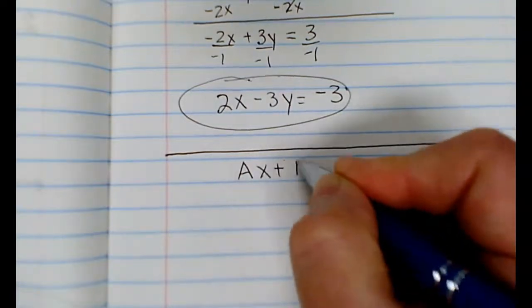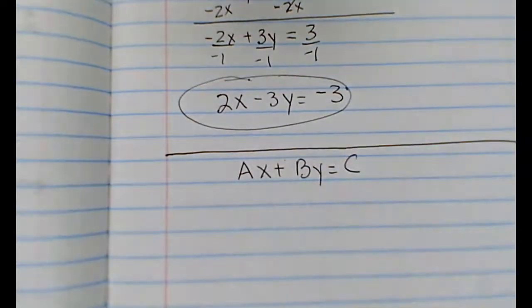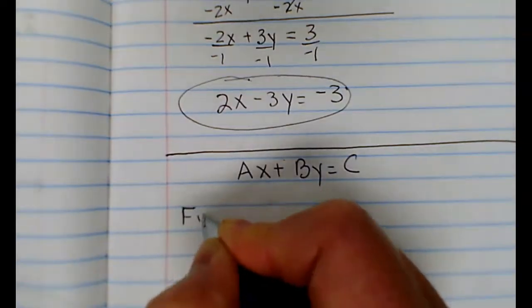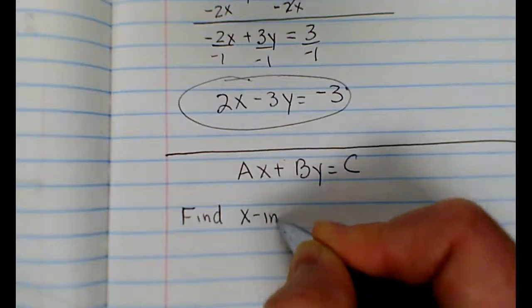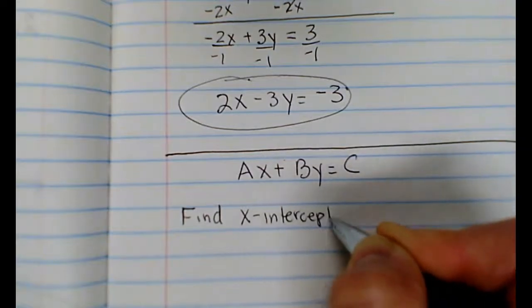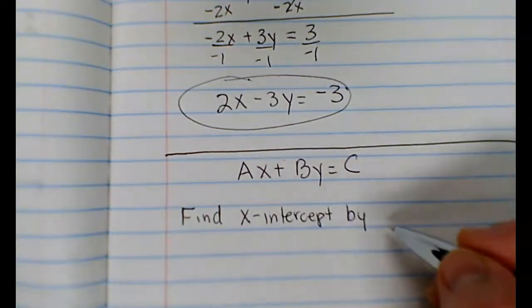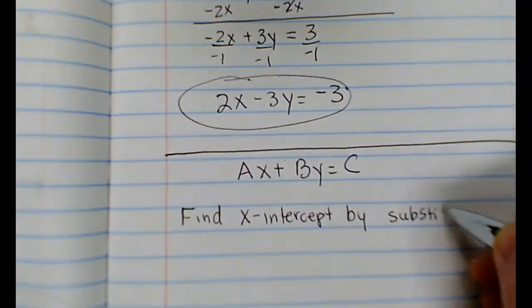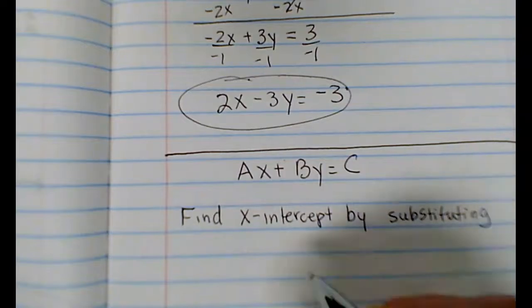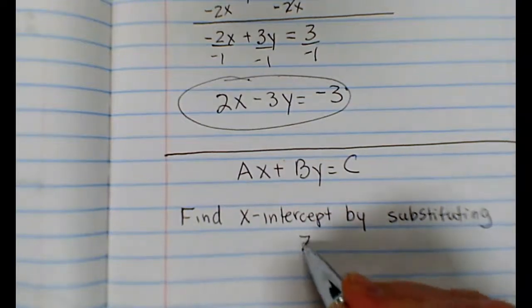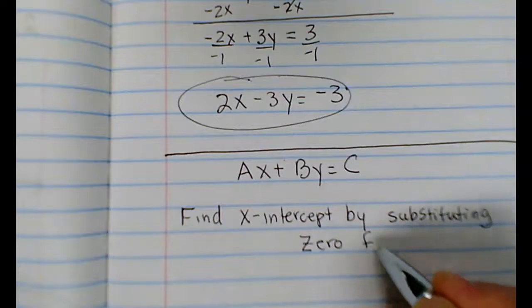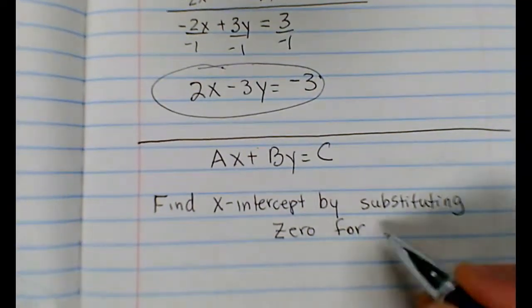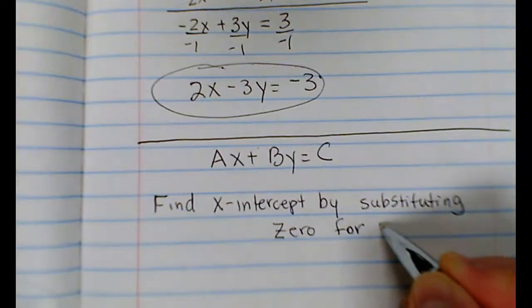Actually, it doesn't matter what form, whatever form it is, you find the x-intercept by substituting 0, or you can say replacing.